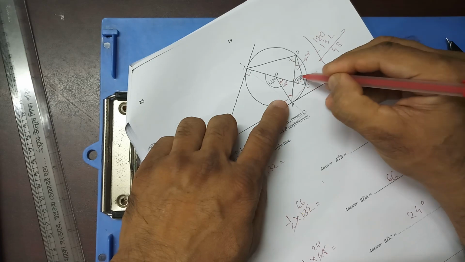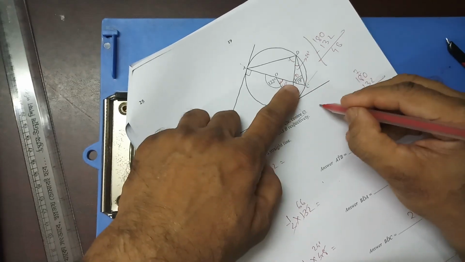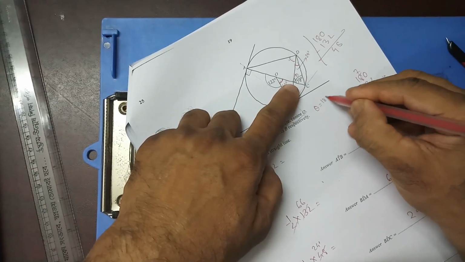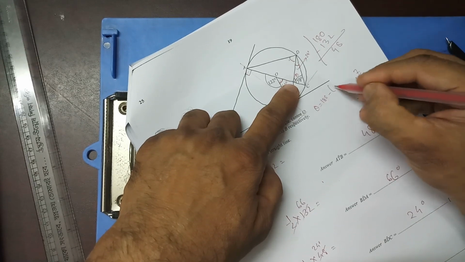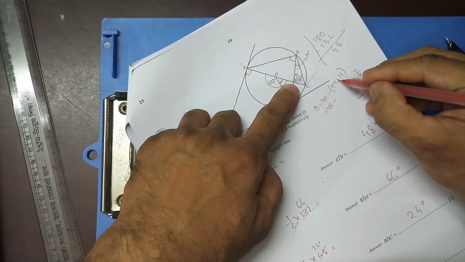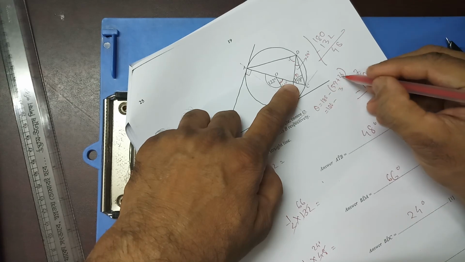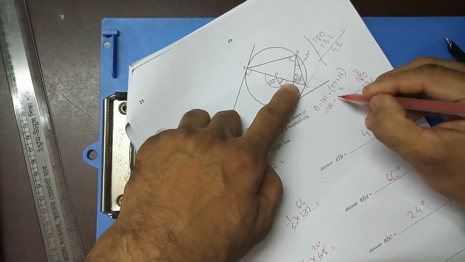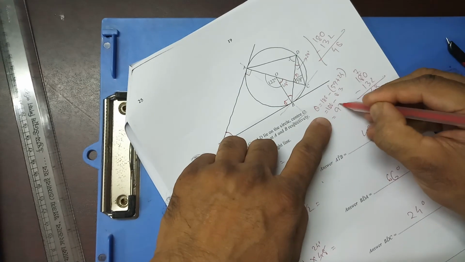So I can get this angle. Let it be theta. So this theta would be 180 minus the sum of these two, 59 plus 24. So 180 minus 83, that's going to be 97 degrees.